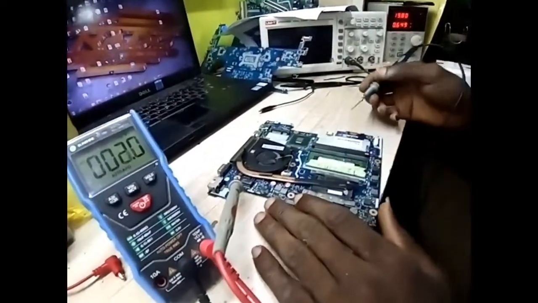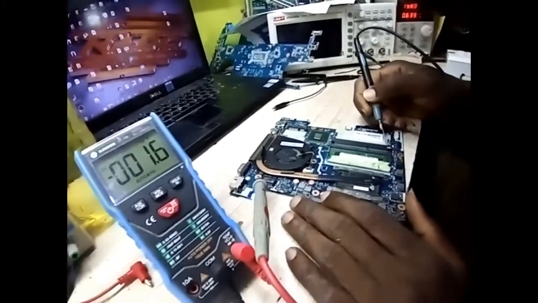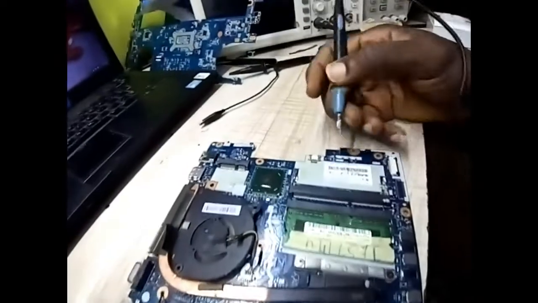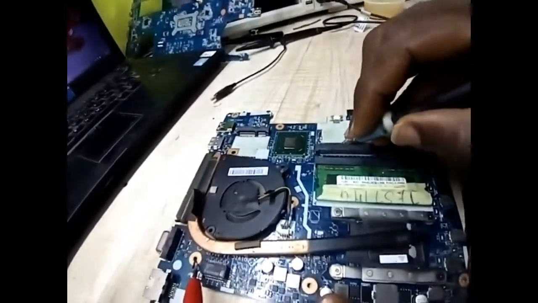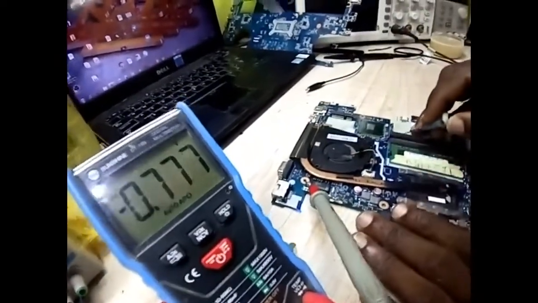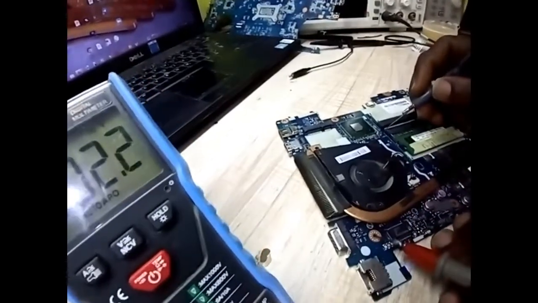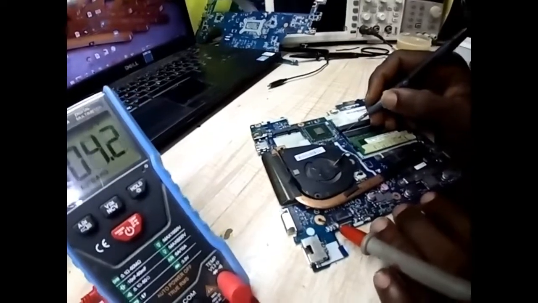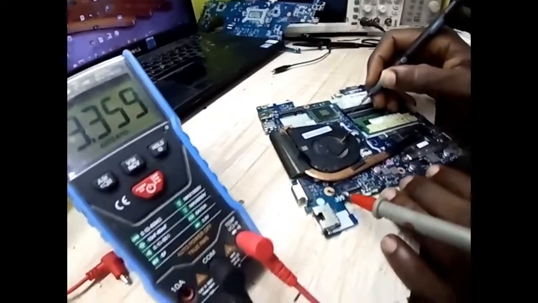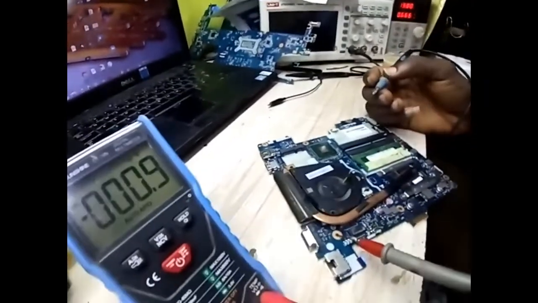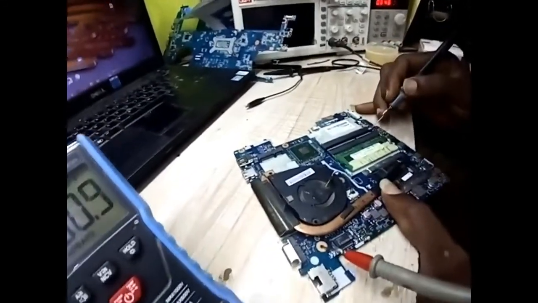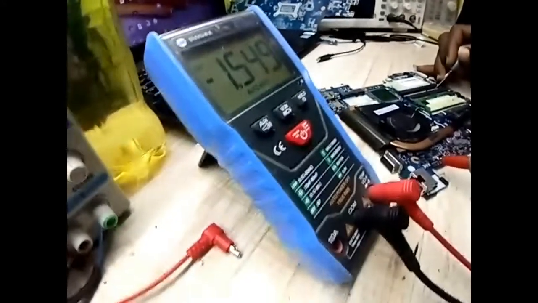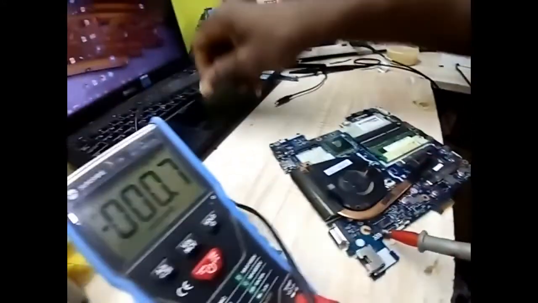Firstly, the requirement we'll check is the first pin for half of the voltage. This is the first pin here, 0.78, half of RAM supply. The last pin here as well, 0.77 present. Second to the last pin is 3.3, and third to the last pin, 3.3. These two 3.3s are for clock and data. Okay, let's check for PLT reset. 1.5 present. Let's check clock and data communication of the RAM.